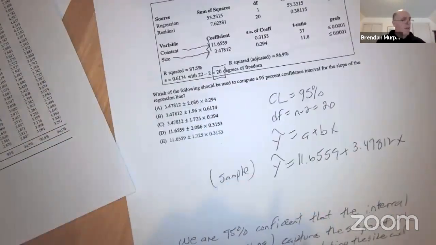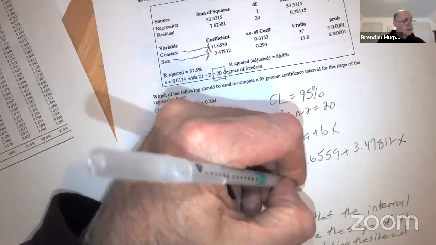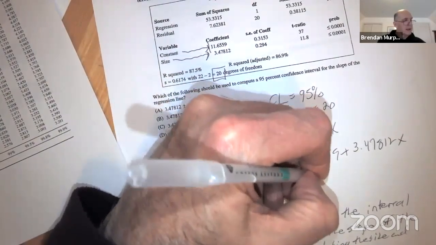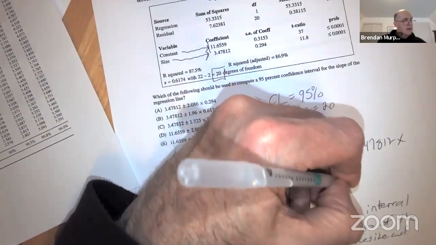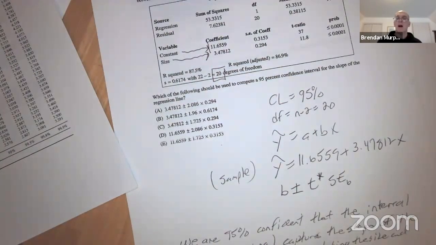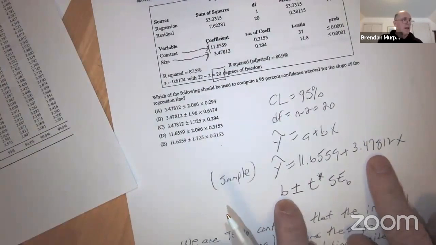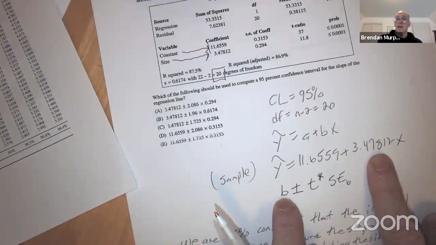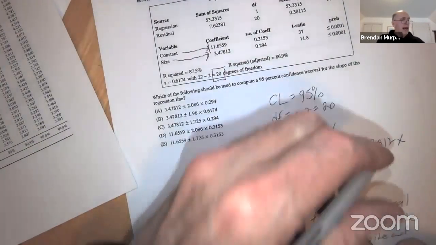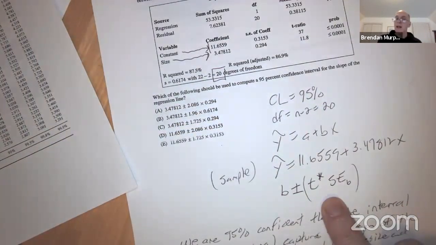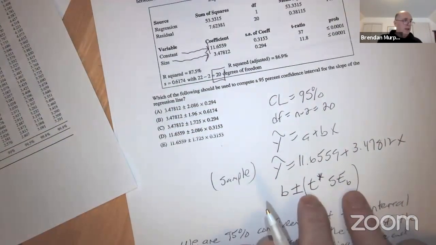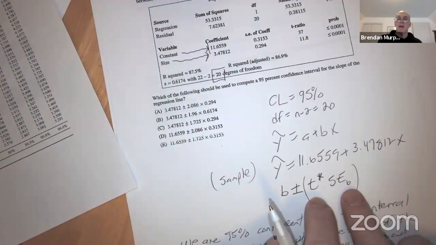So I want to use the formula b plus or minus critical t times SE_b. Again, we sort of build all confidence intervals the same way. We start with some sample statistic, in this case our sample slope, and we add and subtract what I call a margin of error. These two numbers multiplied give me the margin of error.